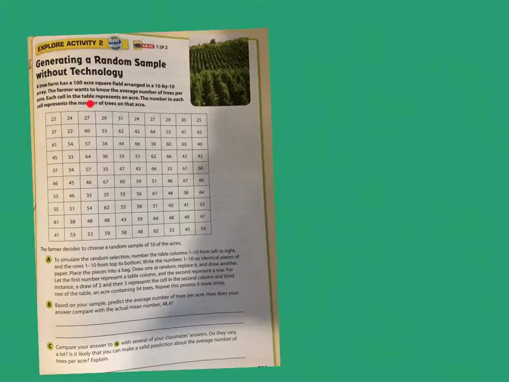Let me walk you through this sample, and then we'll talk about that. But it's all about how can I make things random to make sure they're random. So roll a dice, put names in a hat, put names on a stick, use a randomizing app, use a graphing calculator. Those are all ways you can get things to be random.